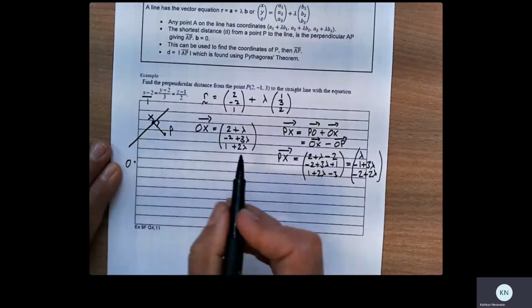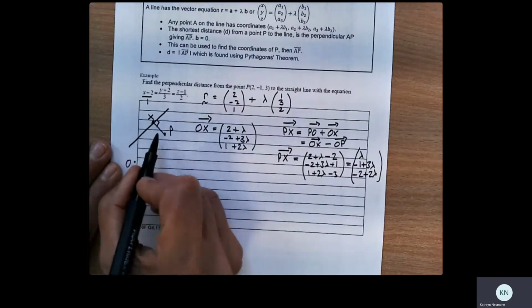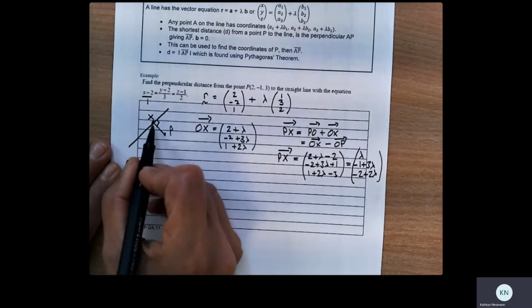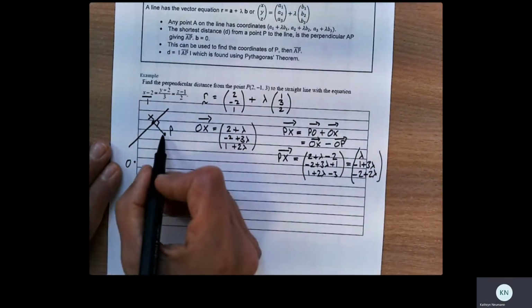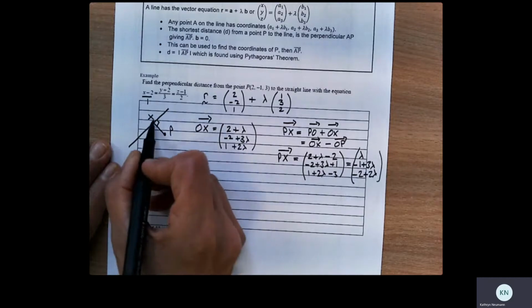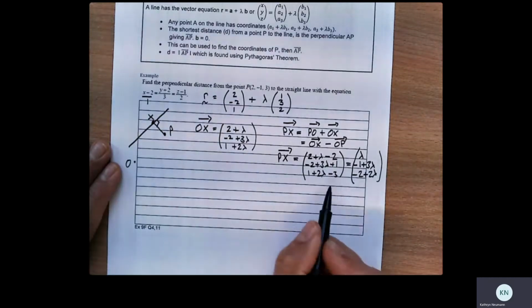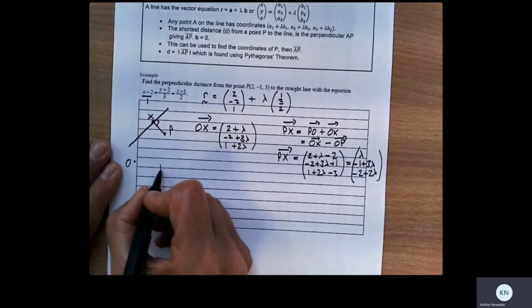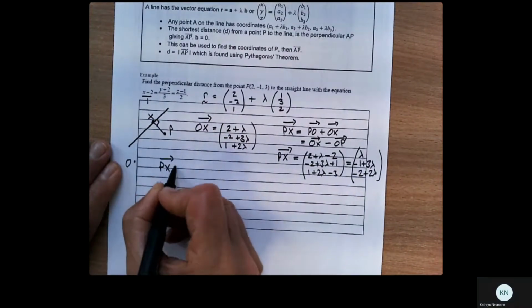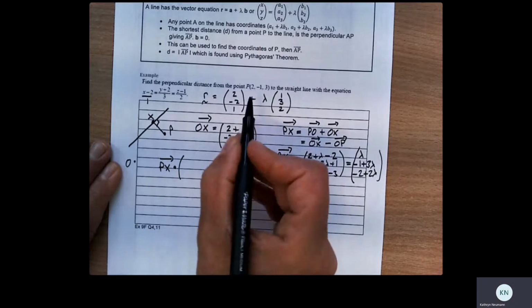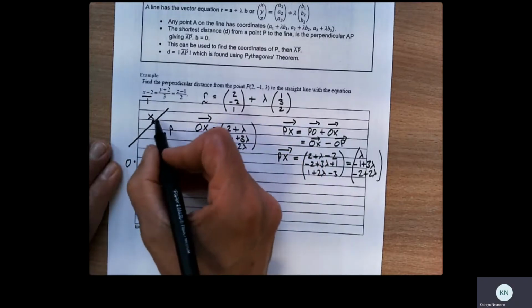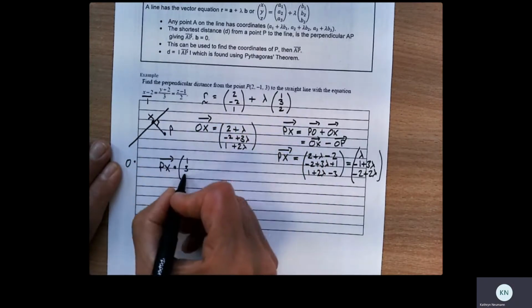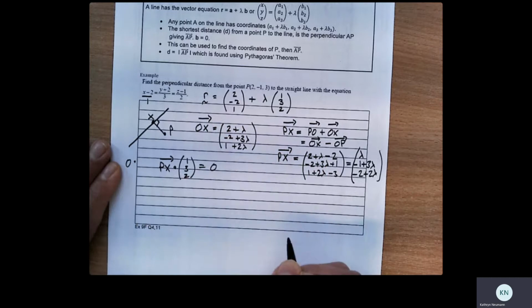So what we've done there is we've found the vector that takes us from P to X by using the general point, the vector for P, and the general point on the line. Now, what do we know about PX? We know that the dot product of that with the direction vector of this line, (1, 3, 2), will be equal to 0 because they are perpendicular.